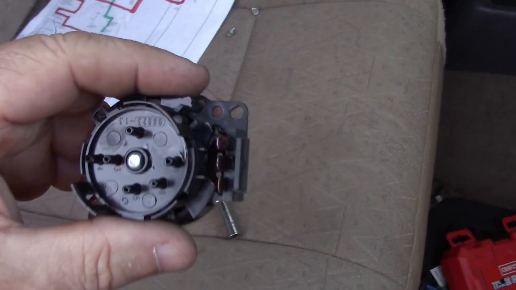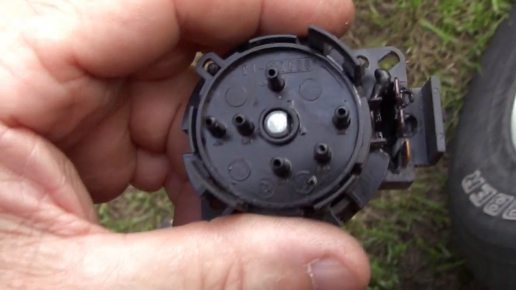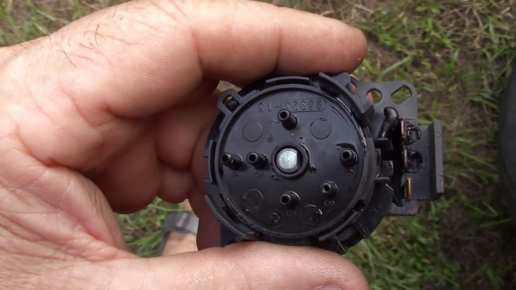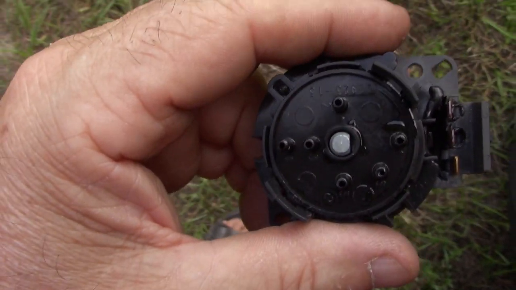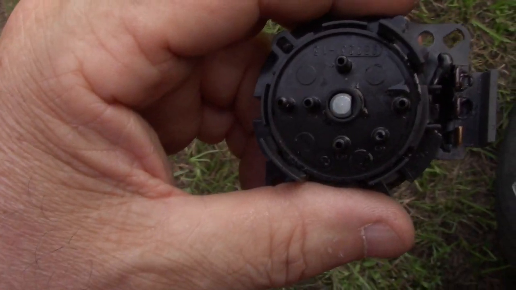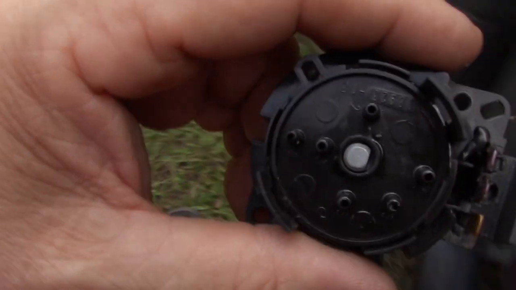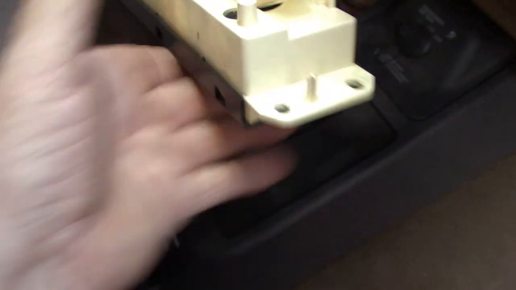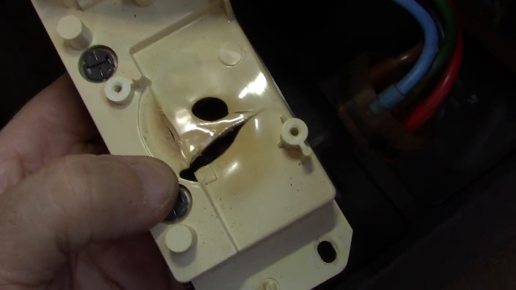Little bonus footage here. The reason I couldn't get that apart, when you get out here in the sun, maybe you can see it. That switch was melted in there. It just melted the whole side of that, beside those contacts, melted a hole in that. And then check this out. It melted the whole back of this, so that whole switch got hot.